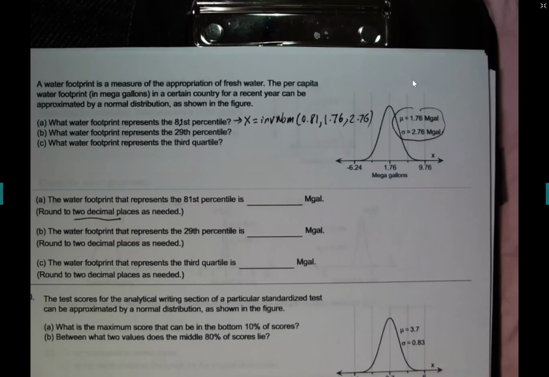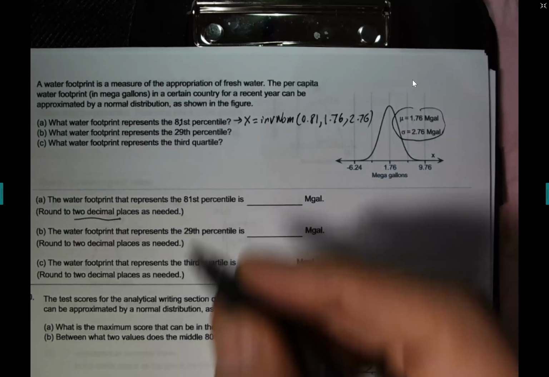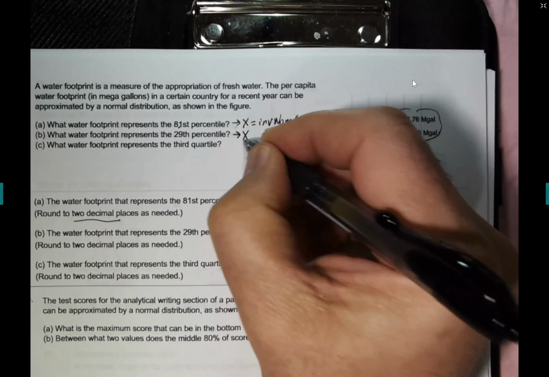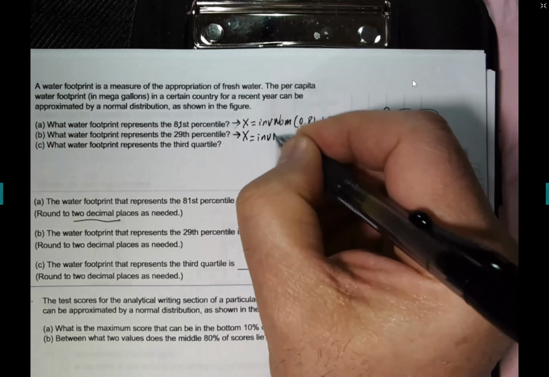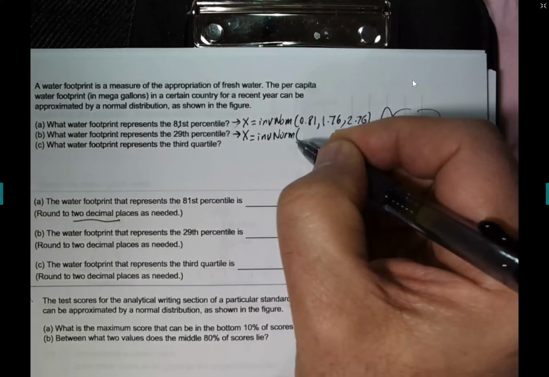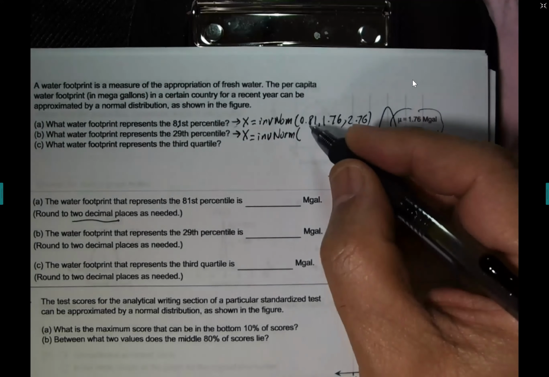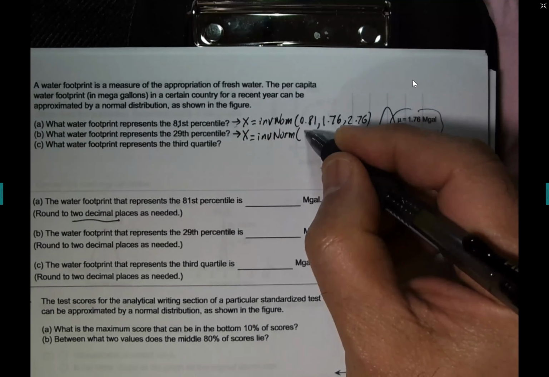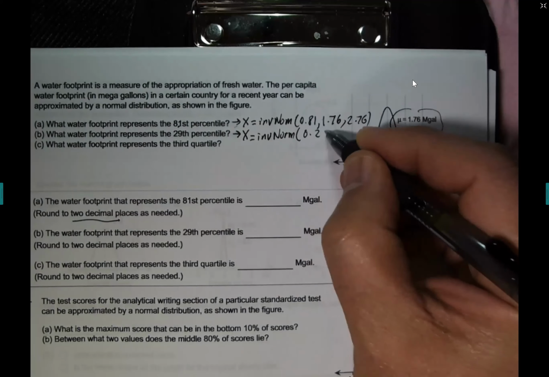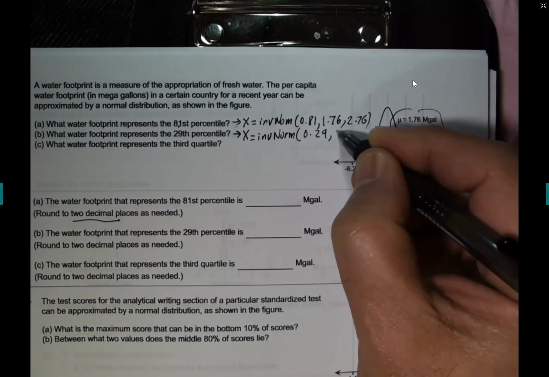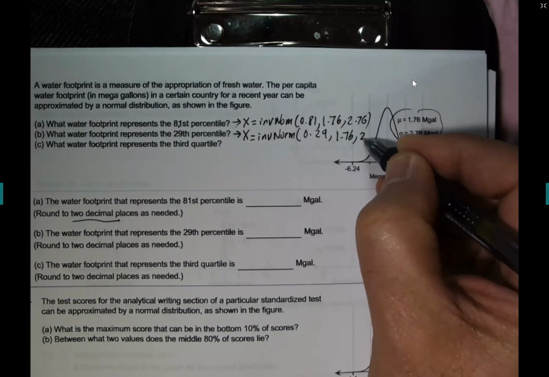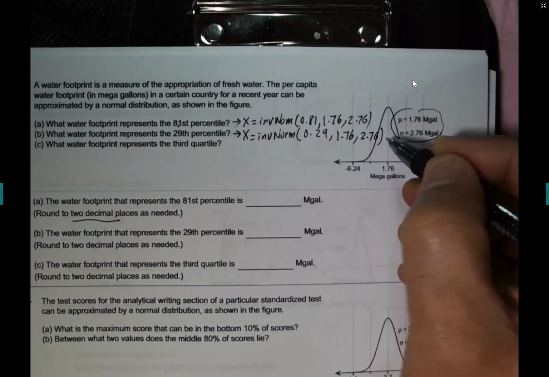What water footprint represents the 29th percentile? Okay, I would like a student to tell me how to express this answer here. So 29% of the data is to the left of this value. What would this value be? So what do I put, guys? 0.29, comma, and then 1.76, comma, and 2.76. That is absolutely correct.